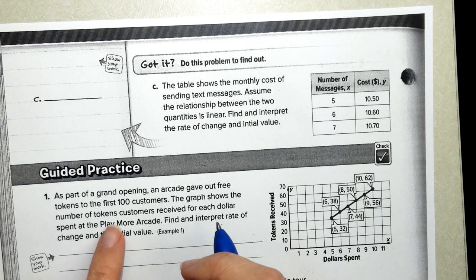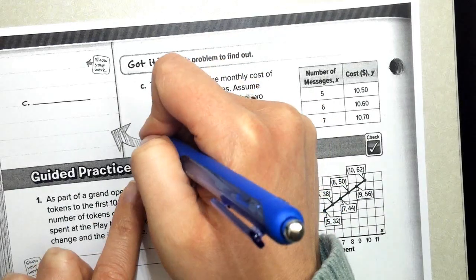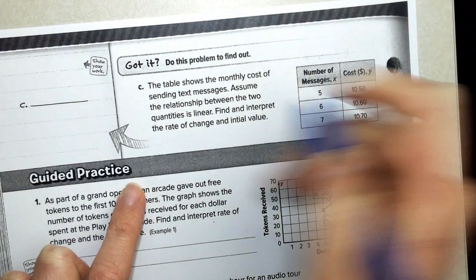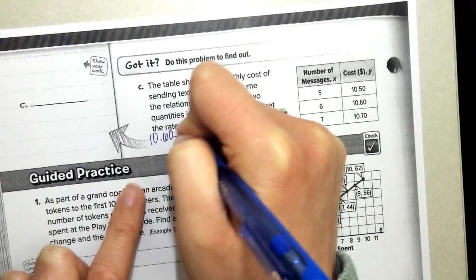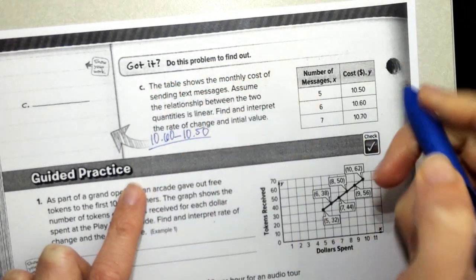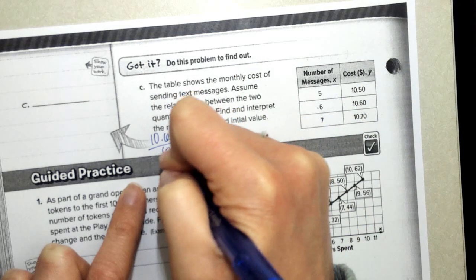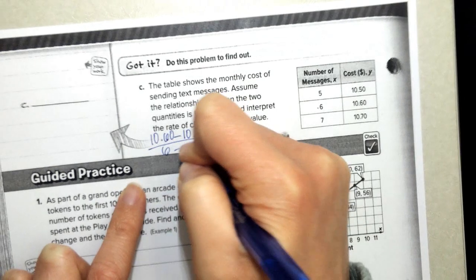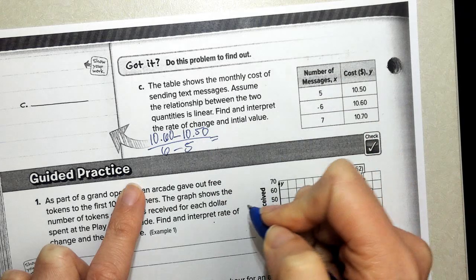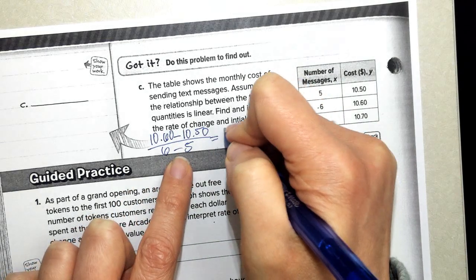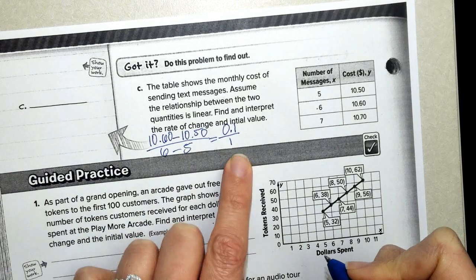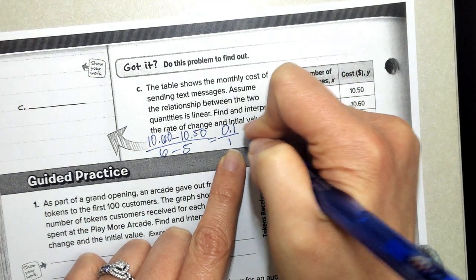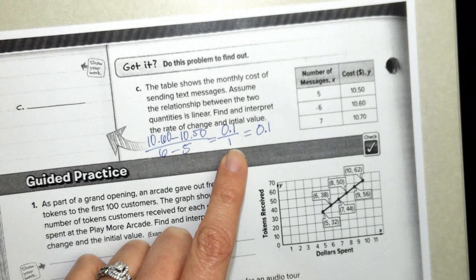When you go to do your rate of change on this one, I'm going to do y2 minus y1 over x2 minus x1. And when I do that, I end up getting 0.1 over 1. Anytime it's over 1, it's really just that number.